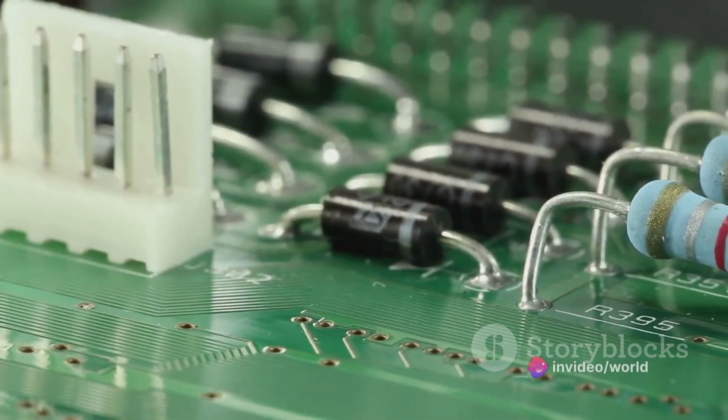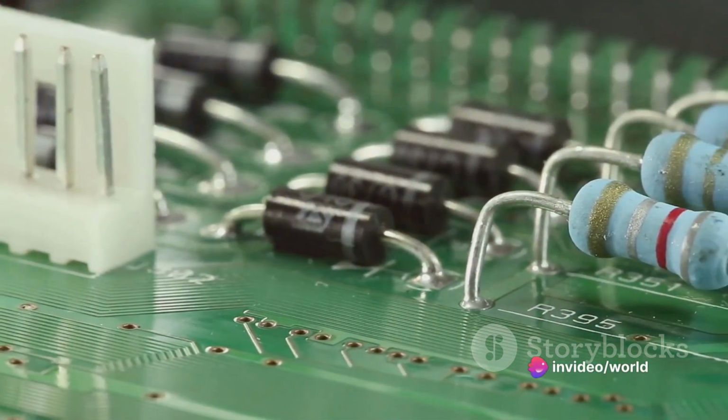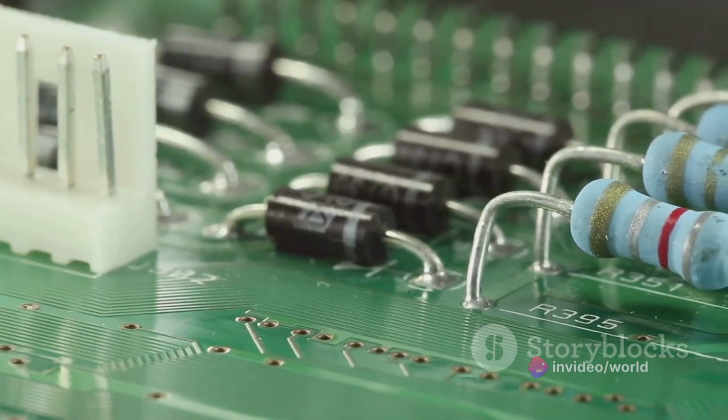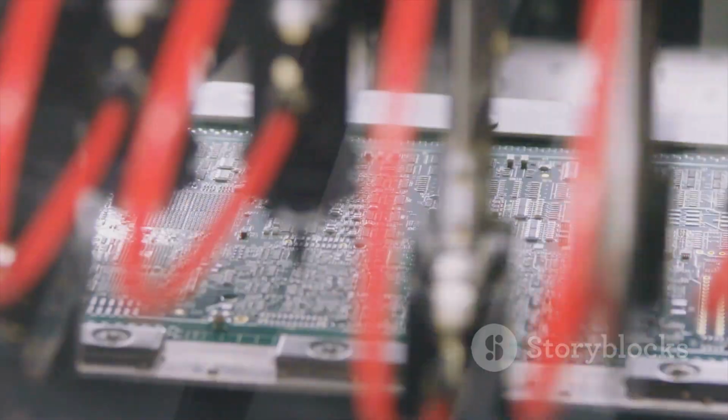Lastly, there are specialized resistors designed for specific tasks. These include power resistors, precision resistors, and surface mount resistors. Each of these has unique characteristics that make them suitable for their intended applications.